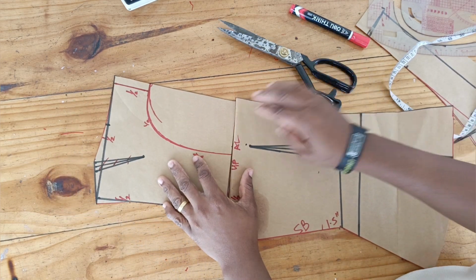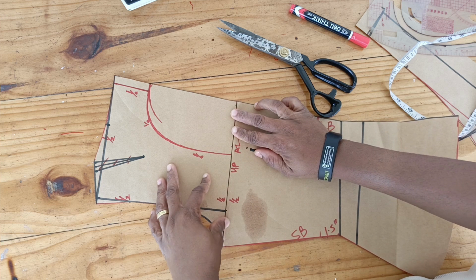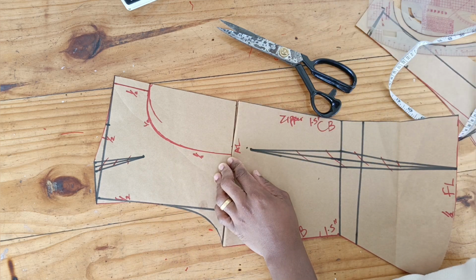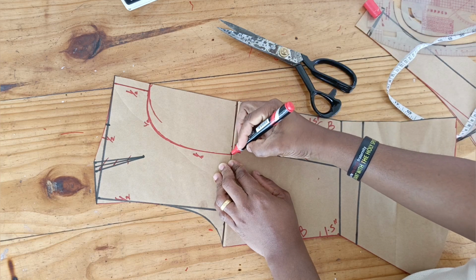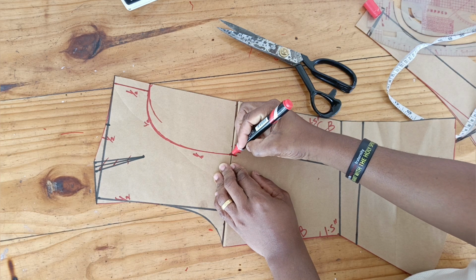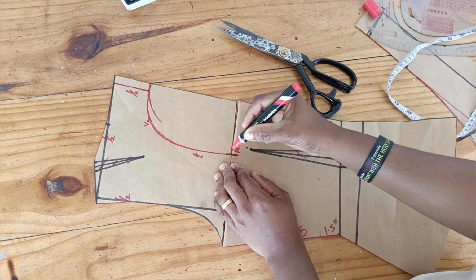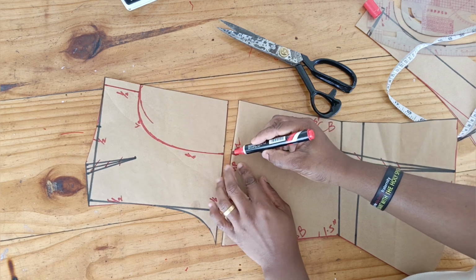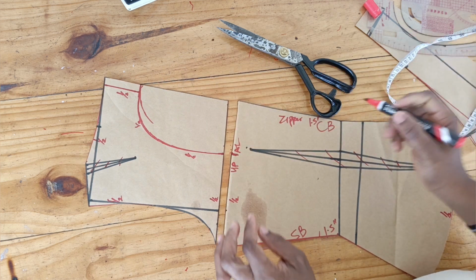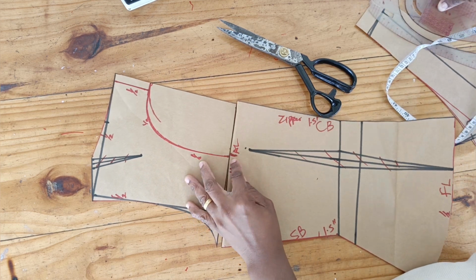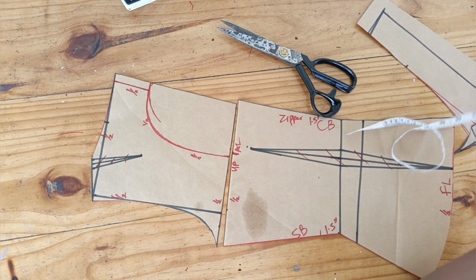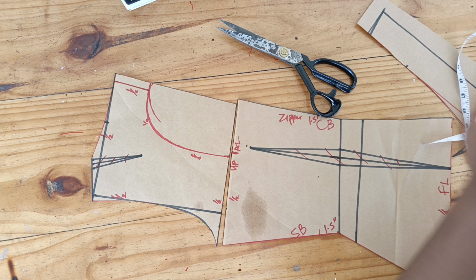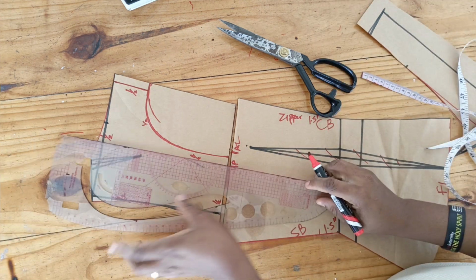So I can decide to place this way and give it a notch, like extend this line here. So when I'm joining it together, I'll know that this is where this design is meant to start from on this paper. So I'll just notch it like so. This line is going to help me when doing my cutting and sewing at the same time.